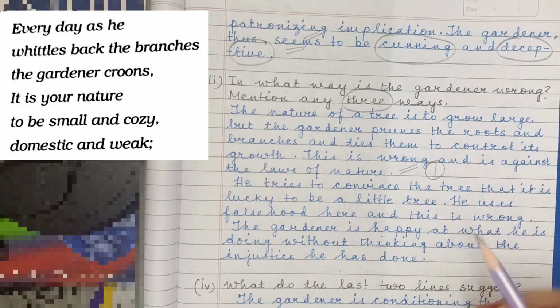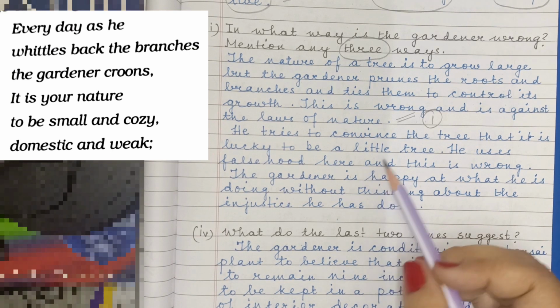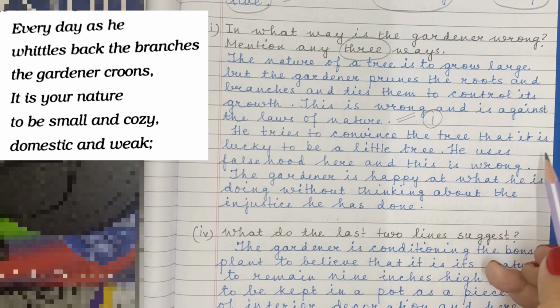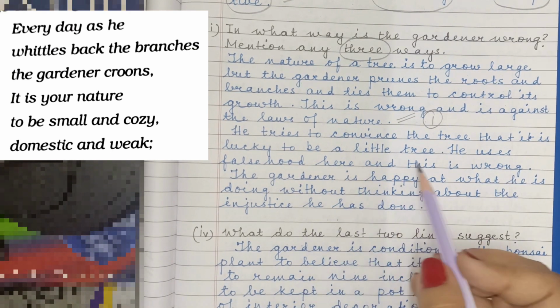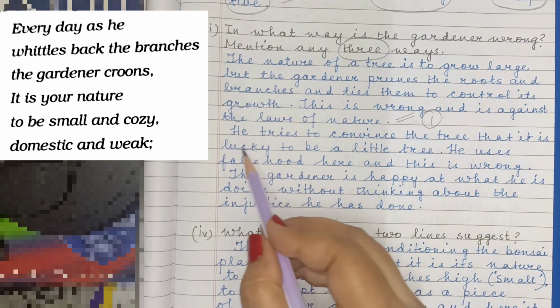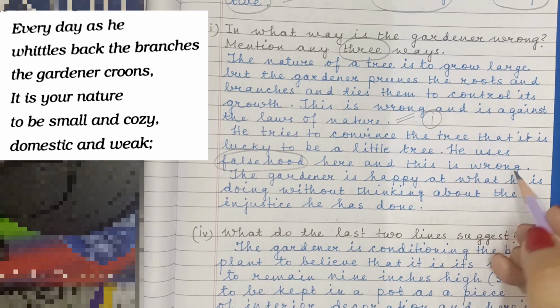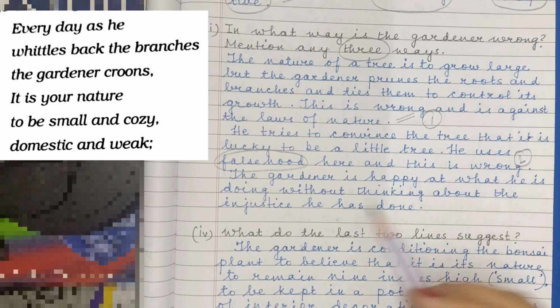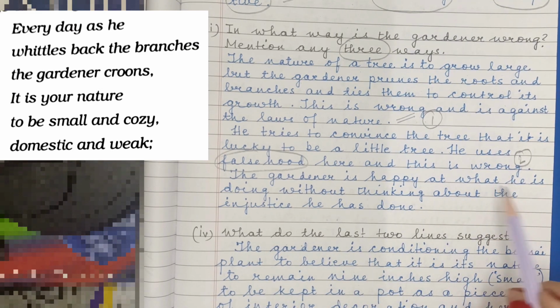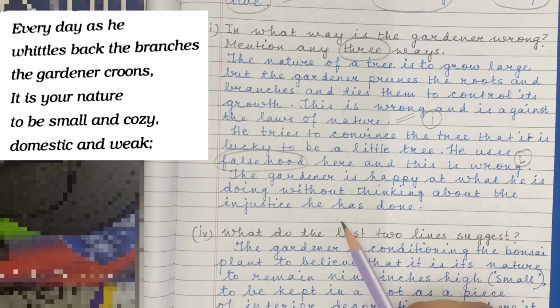This is number 1. Number 2, he tries to convince the tree that it is lucky to be a little tree. He uses falsehood. As discussed, he uses falsehood here, and this is again wrong. The gardener is happy at what he is doing without thinking about the injustice he has done.